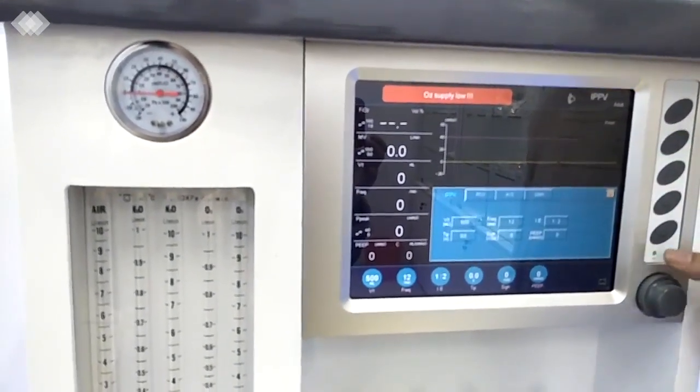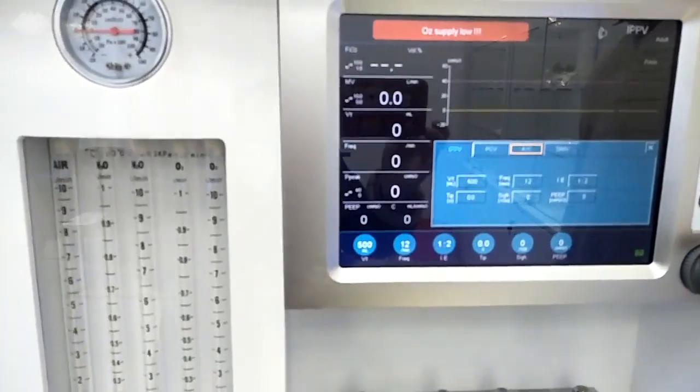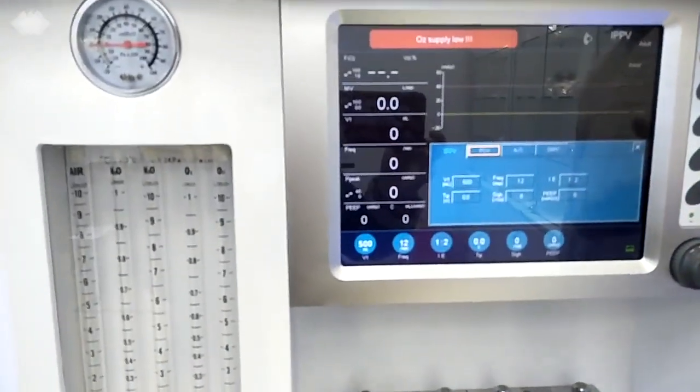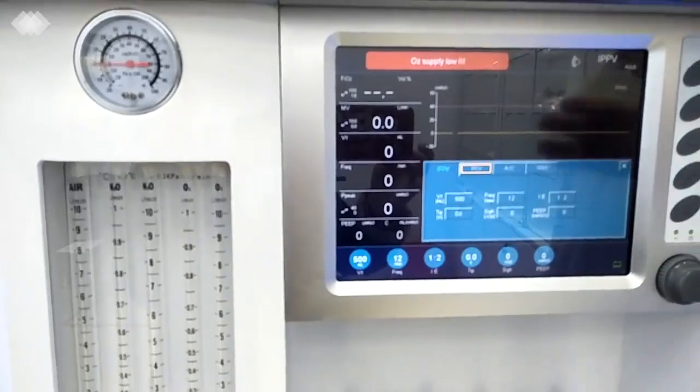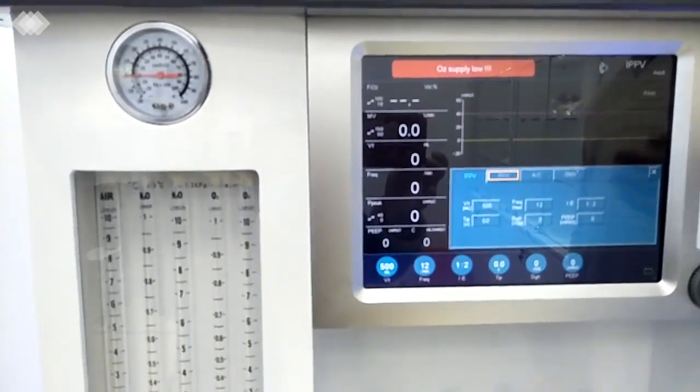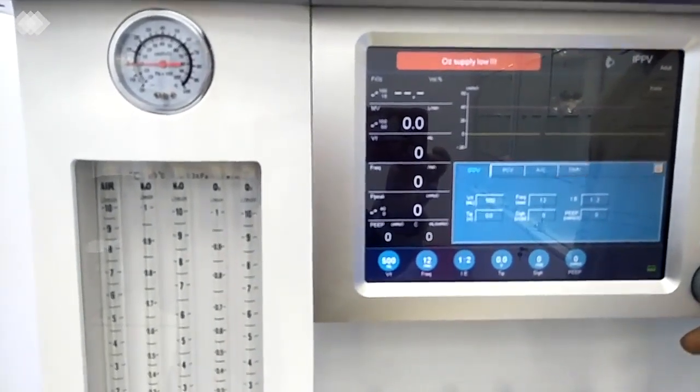For the second button here is for the ventilation mode changing. It's usually after one patient using, or if the patient in some emergency situation need to change the ventilation mode or the parameters, then we will need to press this button.